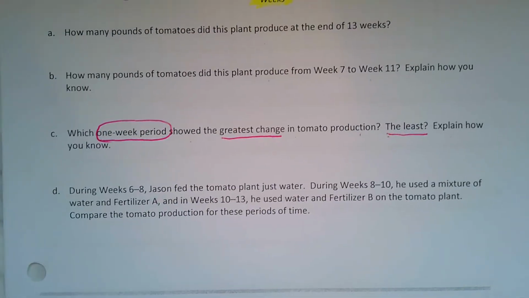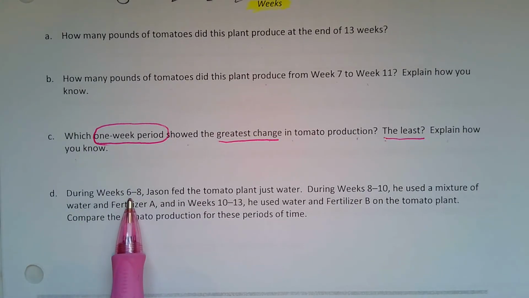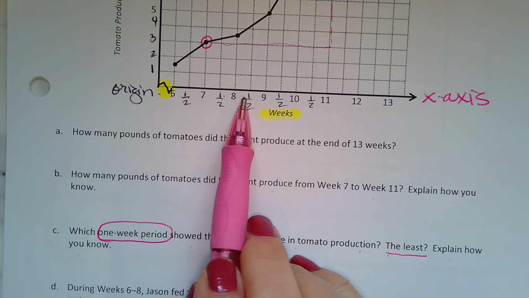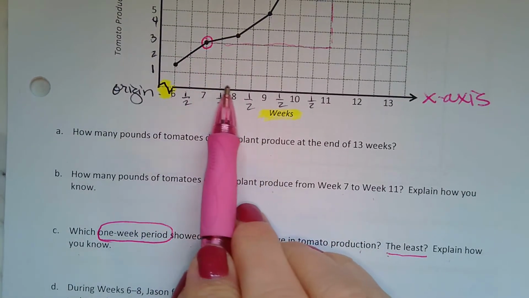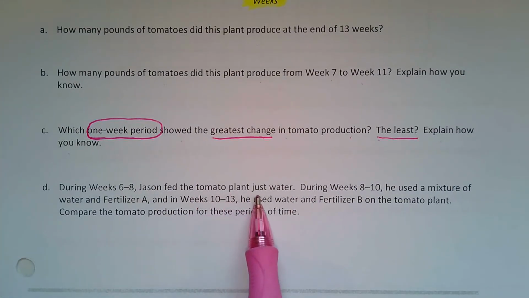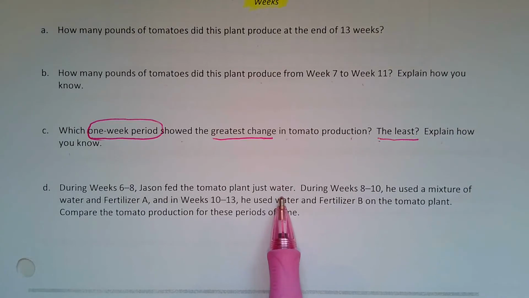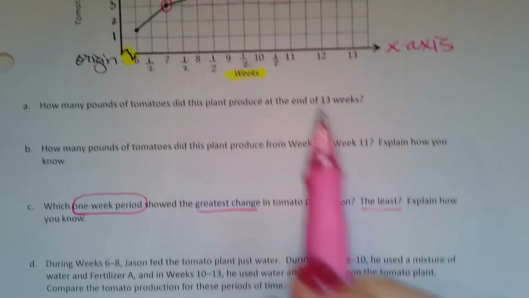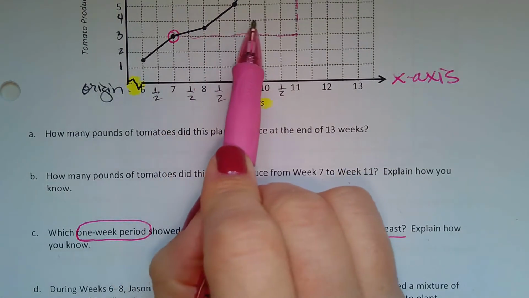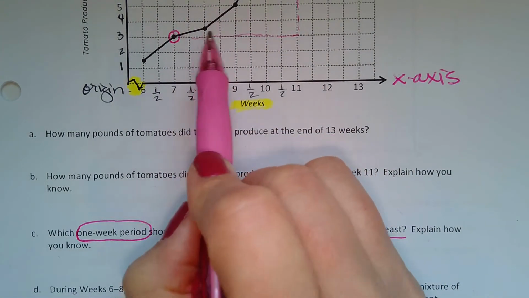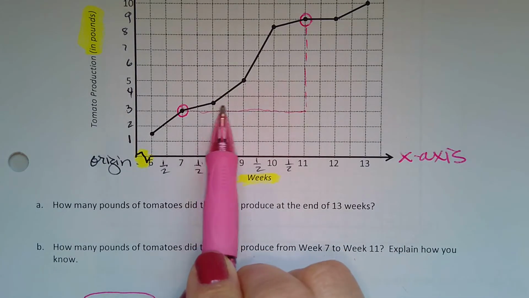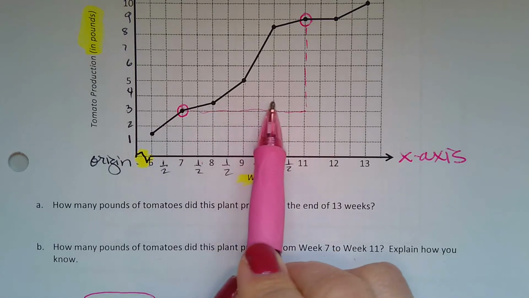Then part D, during weeks 6 through 8, so from here to here, Jason fed the tomato plant just water. During weeks 8 through 10, so from here to here, look at the difference from 8 to 10.